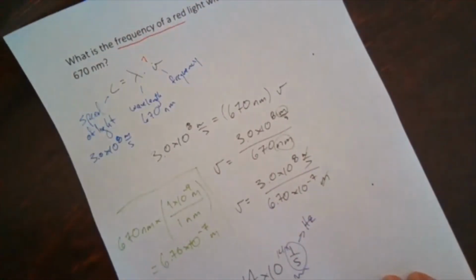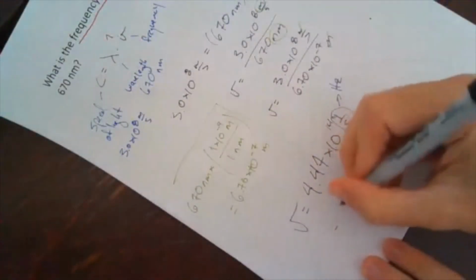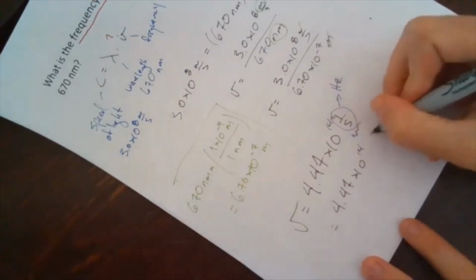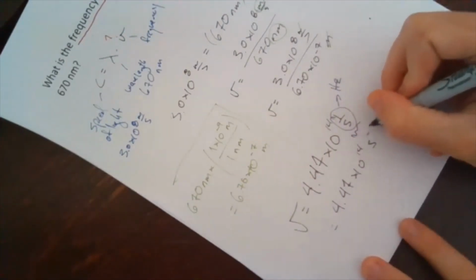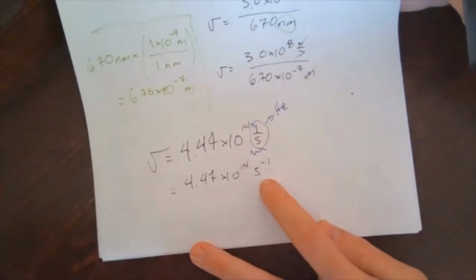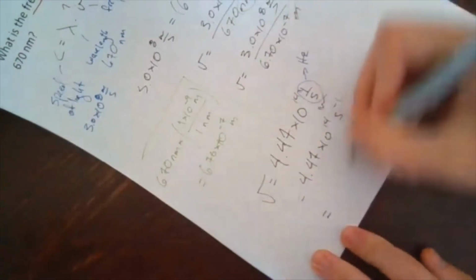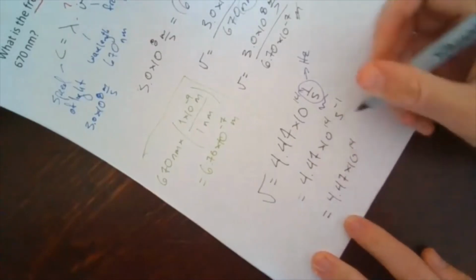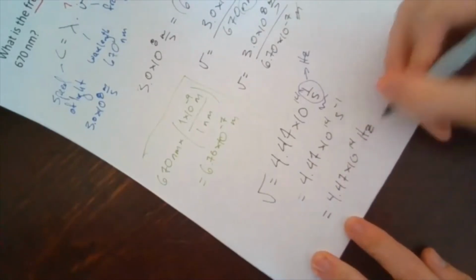Hz for hertz. And so we can rewrite this actually in a couple different ways, where we could get 4.47 times 10 to the 14th, instead of 1 over seconds, seconds to the -1 power. We know taking anything to the -1 power just puts it in the denominator of a fraction. But those are just different algebraic representations. We can also take the same number and just put in Hz.